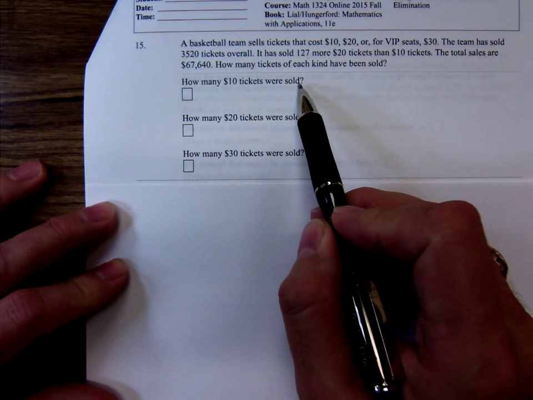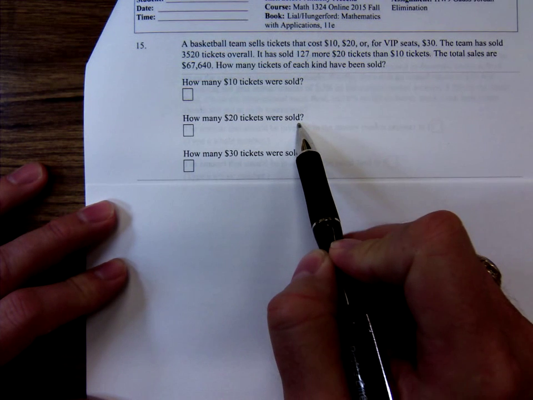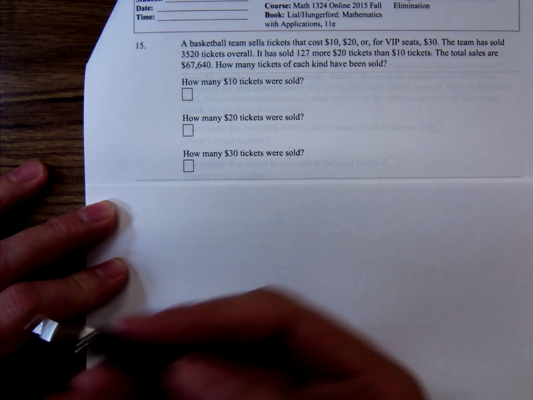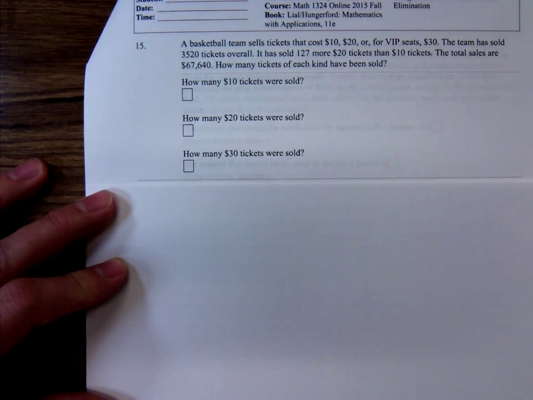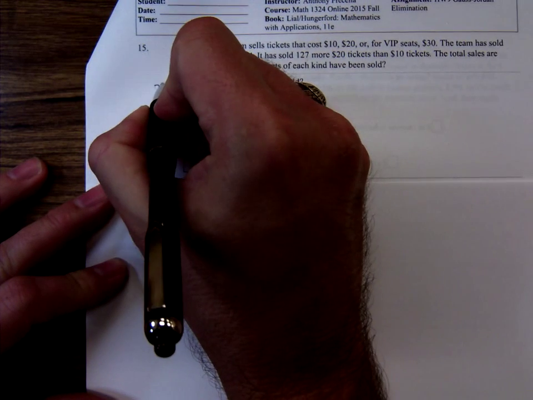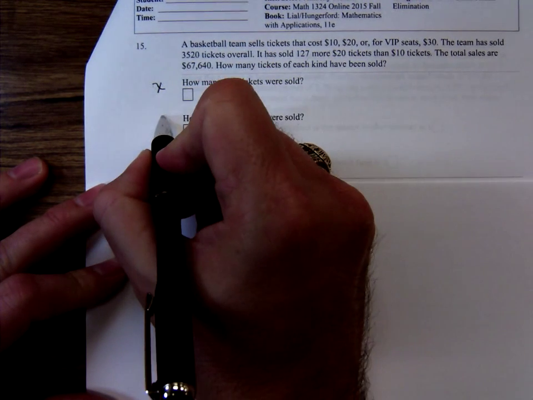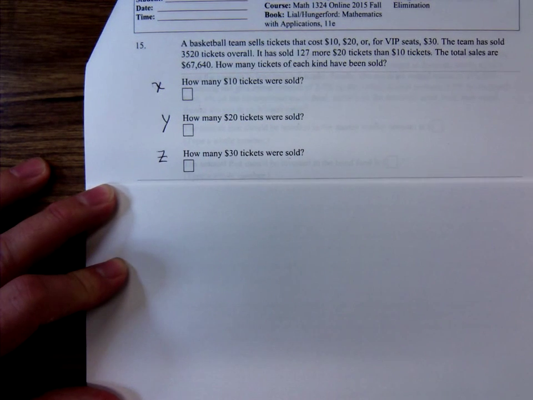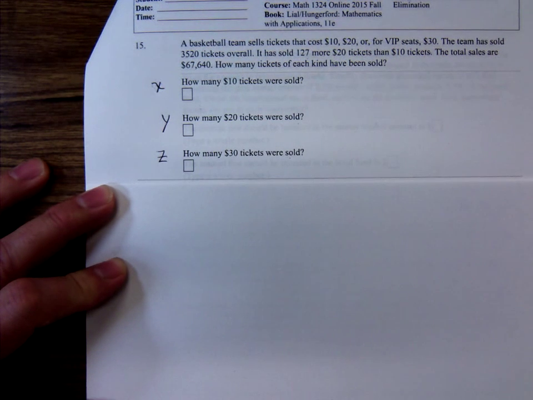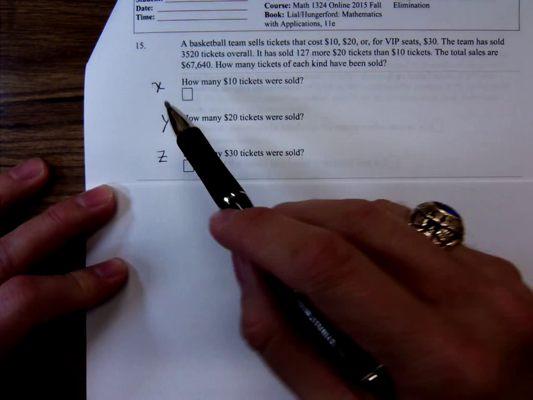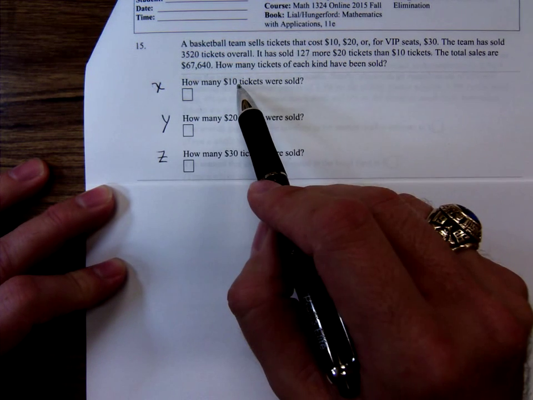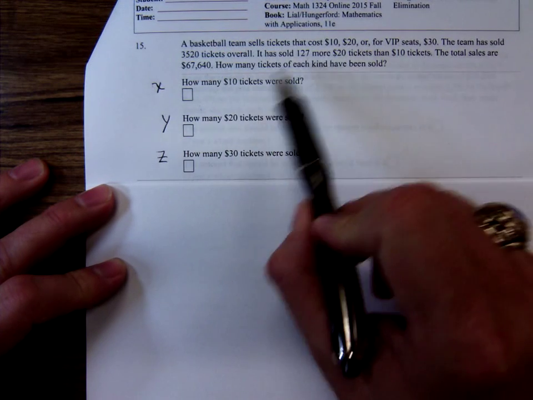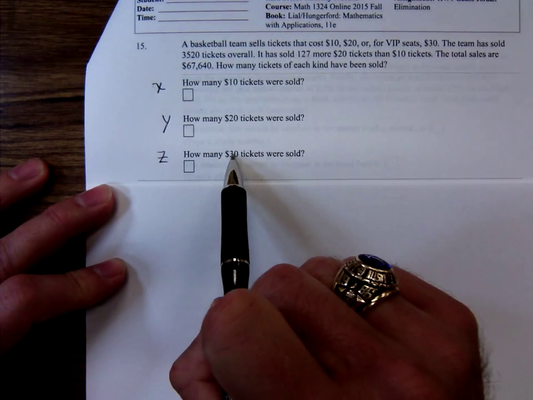So we really want to know how many $10 tickets, how many $20 tickets, and how many of those $30 VIP tickets were sold. So I'm going to let x, y, and z be our variables. x, the number of $10 tickets; y, the number of $20 tickets; z, the number of $30 tickets. I'm going to try to summarize a little of these.